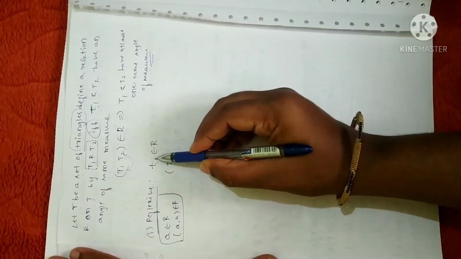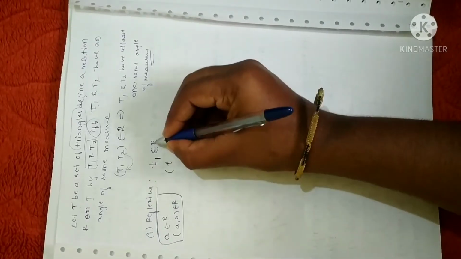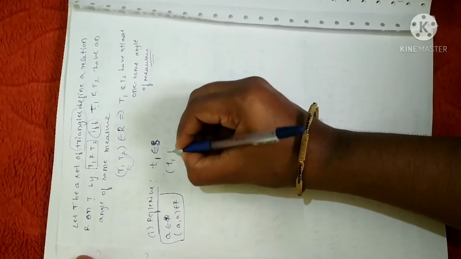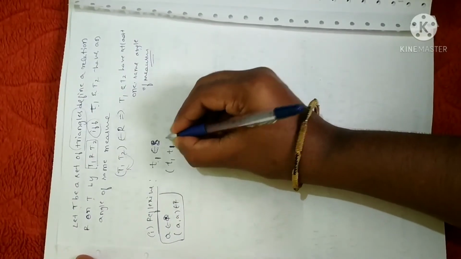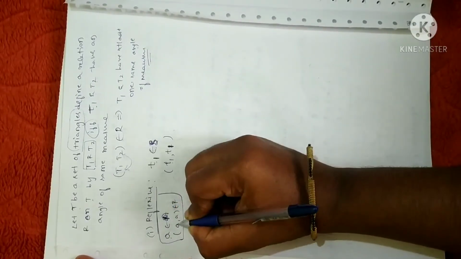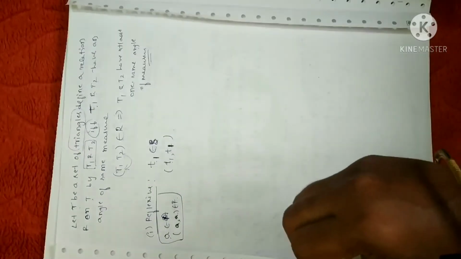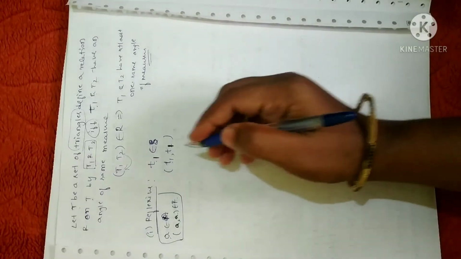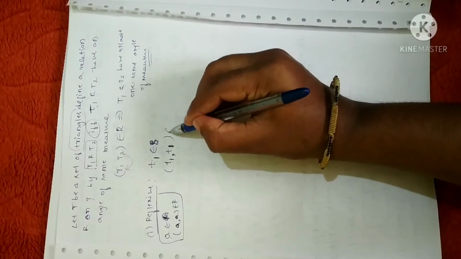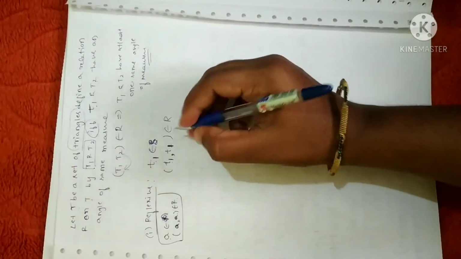Since I have taken a triangle T1 from the given set, then (T1, T1), the same element, should be in R. Since I have taken any element A in a set, then that ordered pair (A, A) should be in R as per the definition of reflexive. So I have to prove that (T1, T1), the same triangle, belongs to relation R. Is it true? Yes, it is.